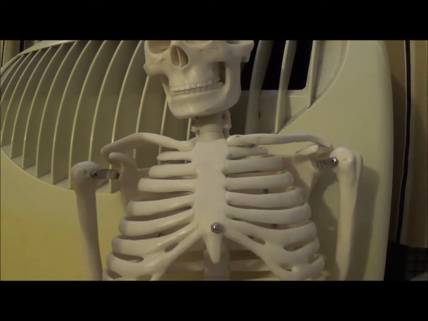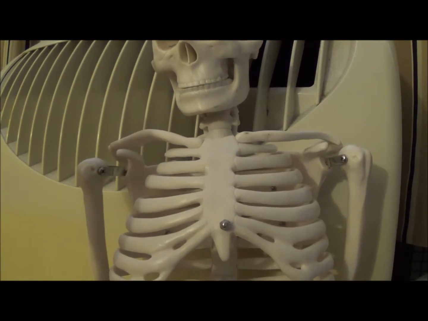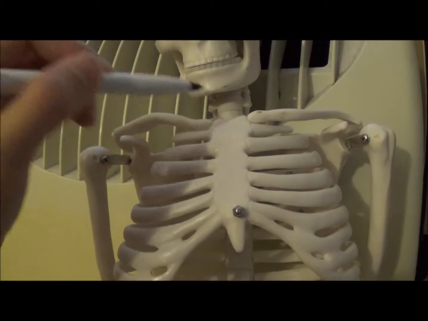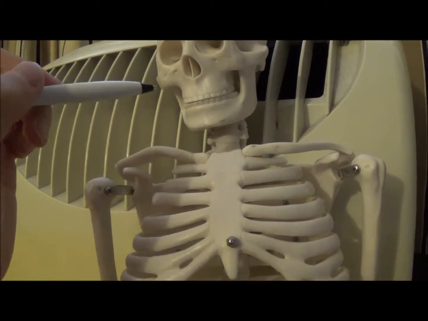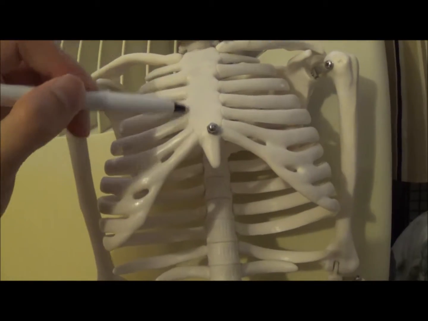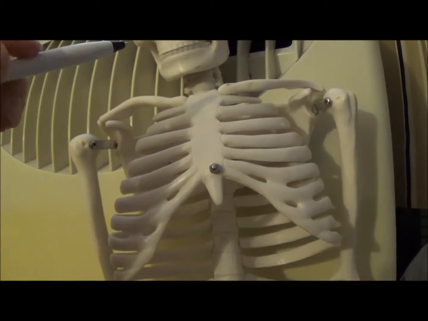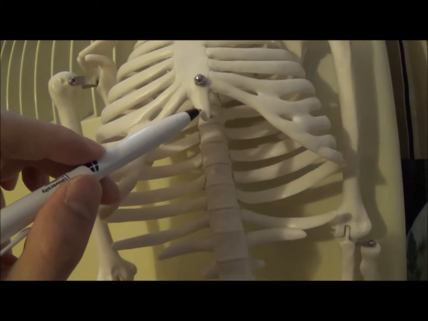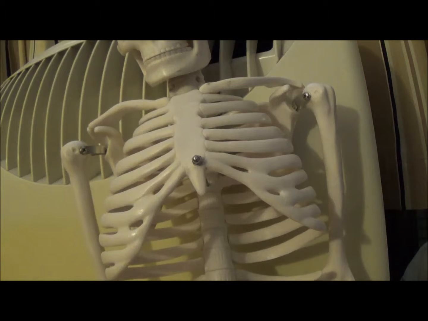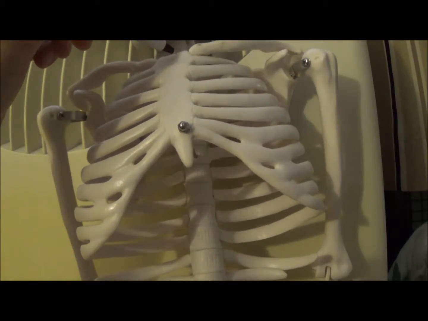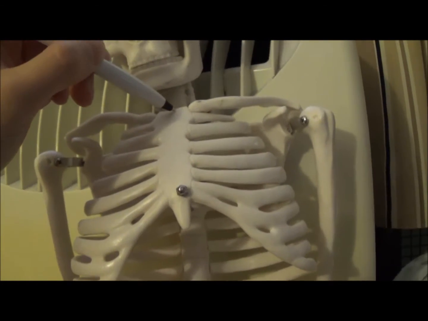Okay, focusing now on the sternum. Right here, we have the manubrium. Over here we got the body. Next we have the xiphoid process here. Lastly, we got the jugular notch, which is right on top right here.